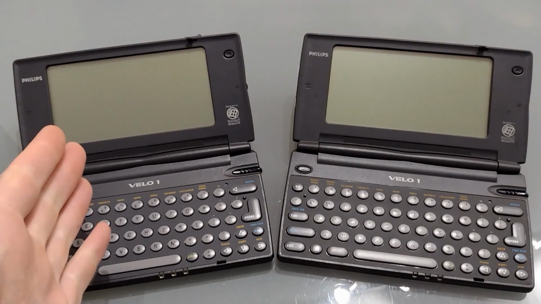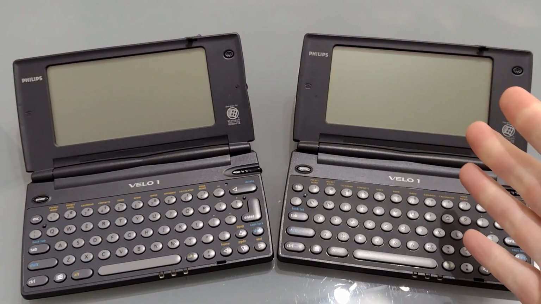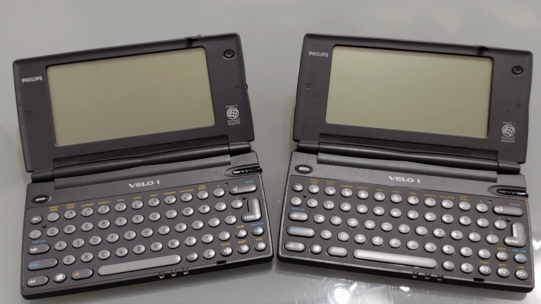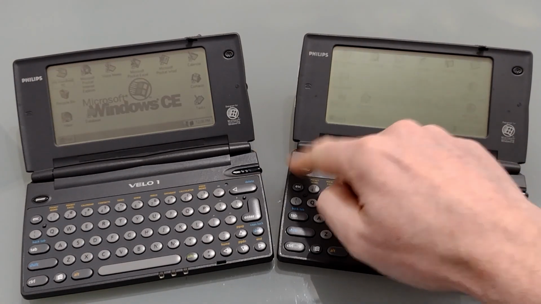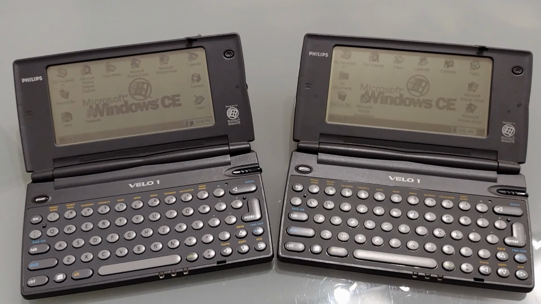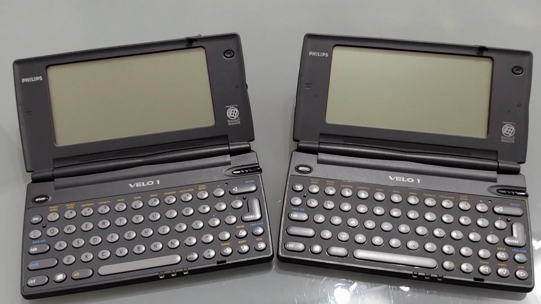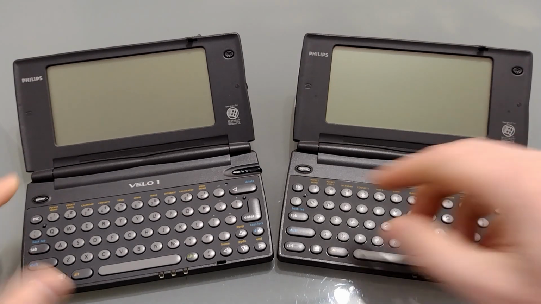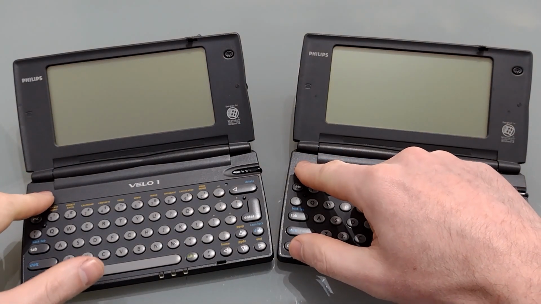So here on the left we have CE1 and here on the right we've got CE2, and before I turn them on there's something slightly odd. When you press the power button on CE1 it doesn't make a noise, but on CE2 it clicks on. Equally, when you turn it off, CE1 clicks and CE2 does not. Why it would do that I have no idea, but it does. Let's power them both on and have a quick look at some of the changes.